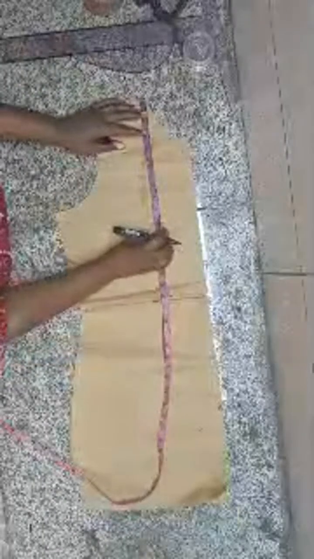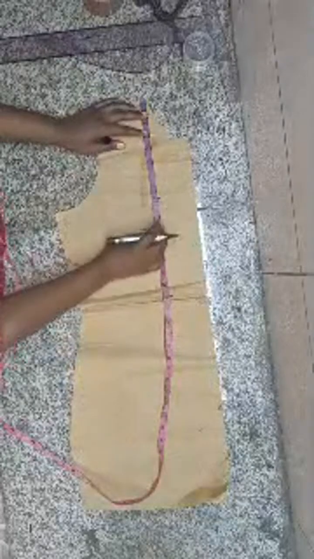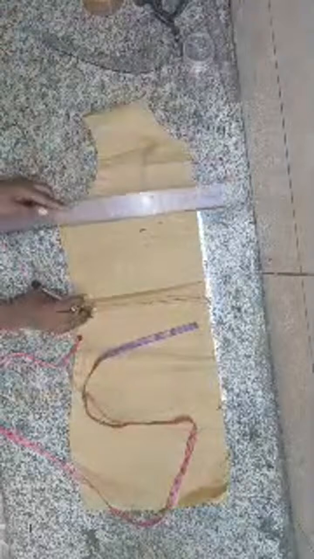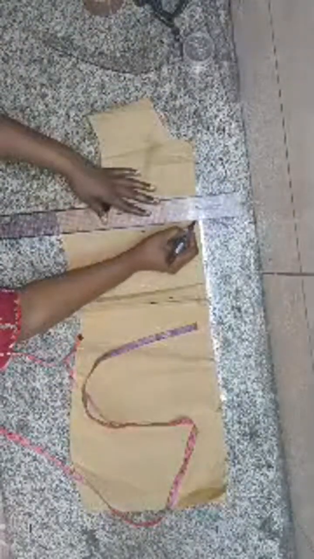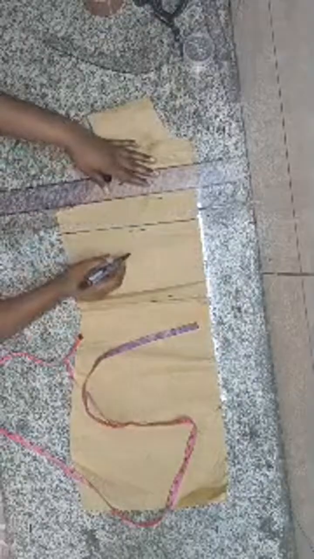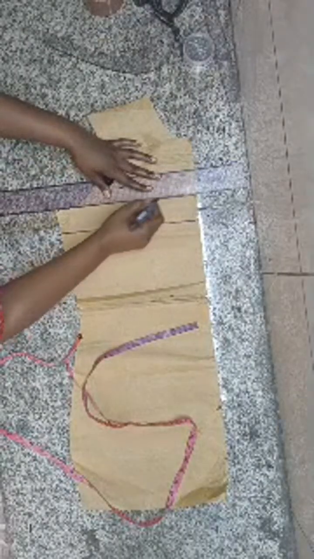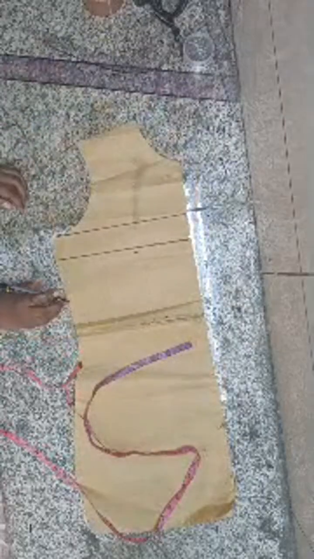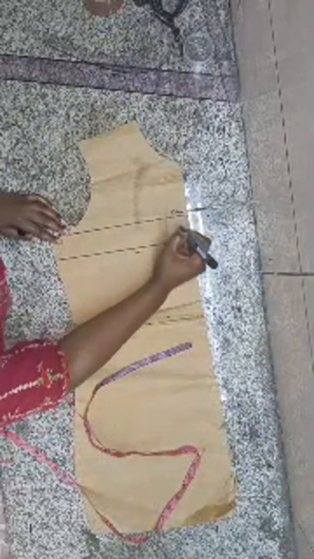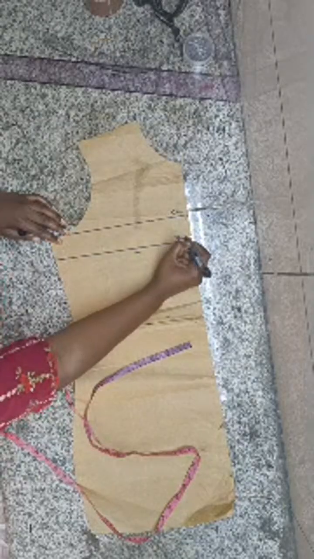From my bust line, there are 2 inches above, which is the chest line. So I'll put in this line and put in this line too. So this is the chest line and this is the bust line. So I want to improve my pattern a little bit. I want to make a free dress, but I want to first improve my pattern.